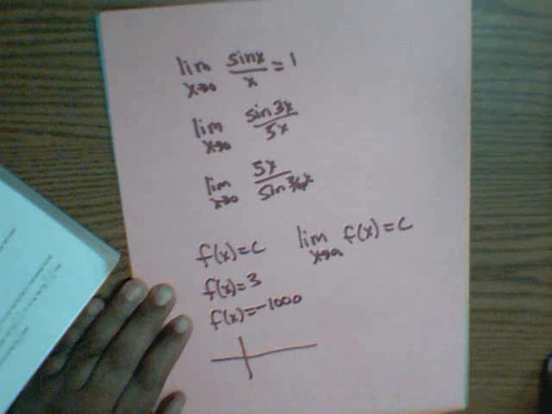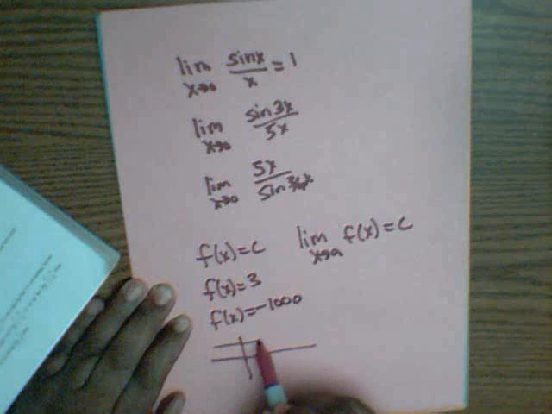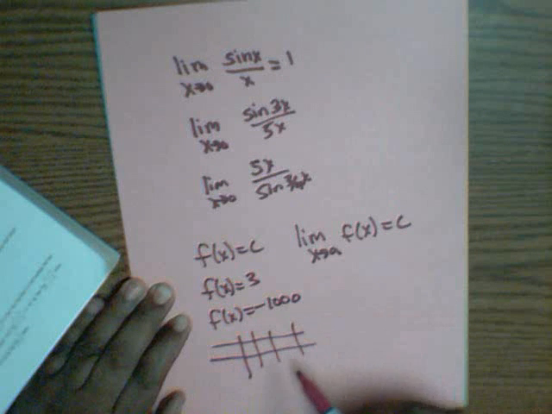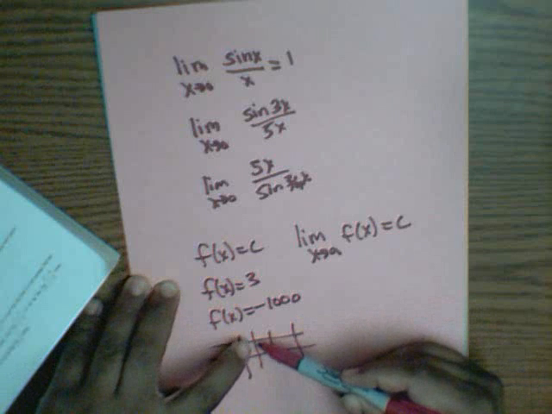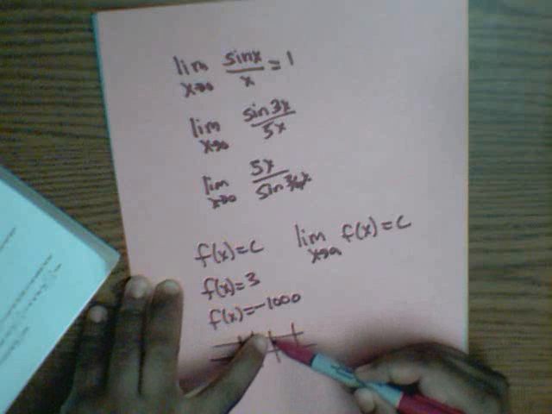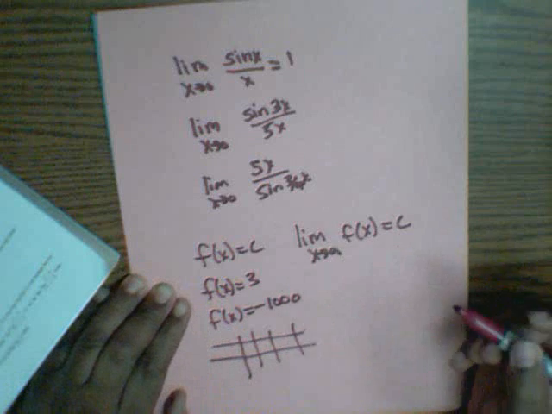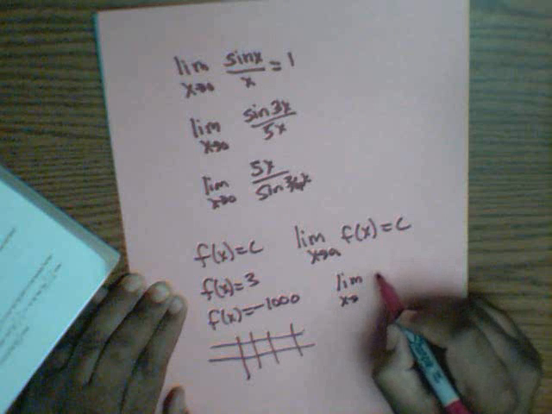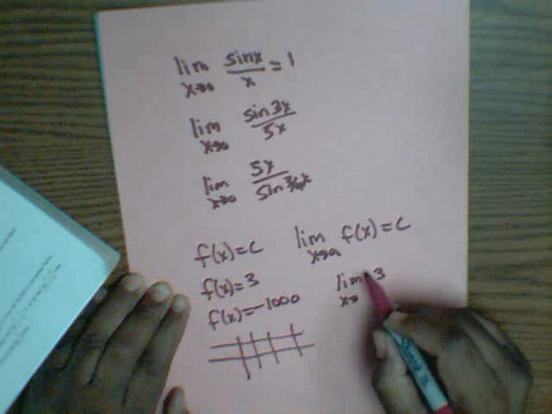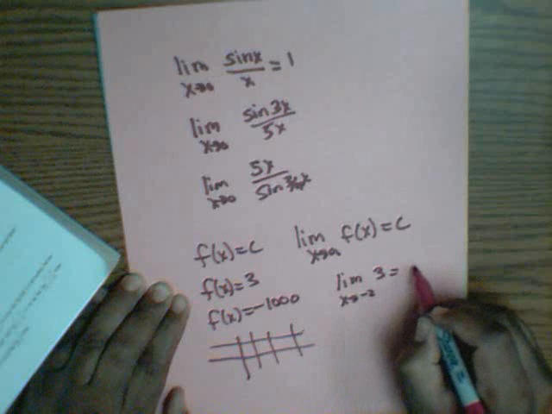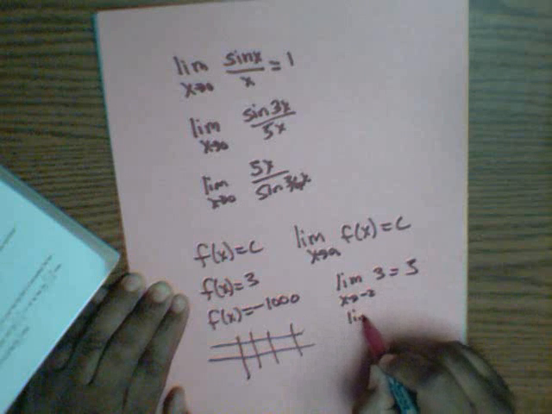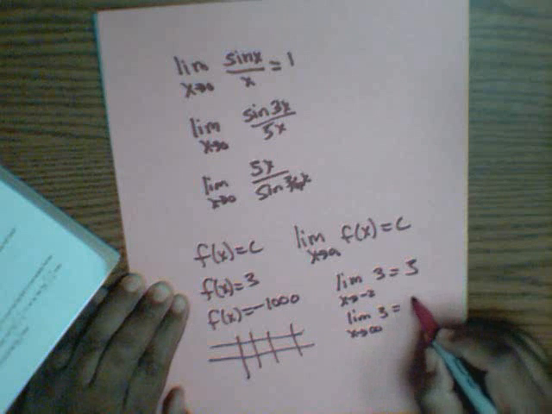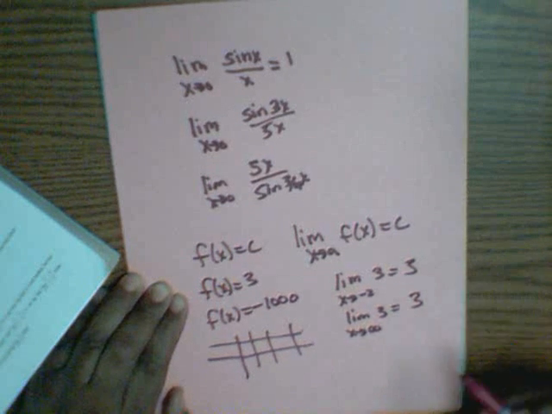If the graph is f of x equals 3, and this 3 here is a constant, then for any value of x that I choose, as I approach that value of x, my values are always going to be equal to that constant 3. So if f of x is equal to 3, as the limit approaches, say, negative 2, what's my answer? It's going to be 3. What if my limit approaches positive infinity of 3? It's going to be 3. It's a constant. It's always going to be that constant.